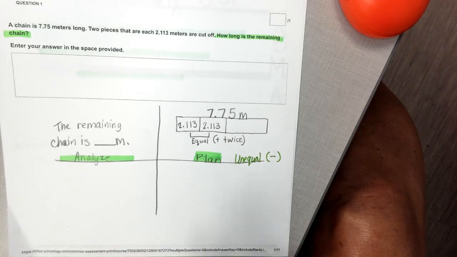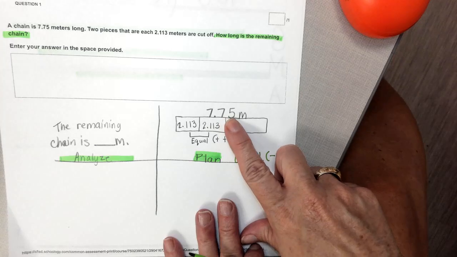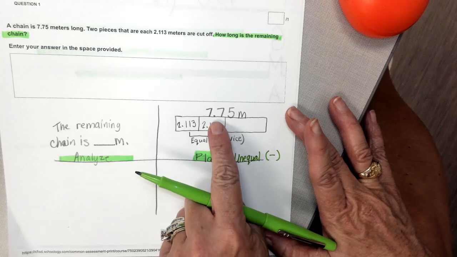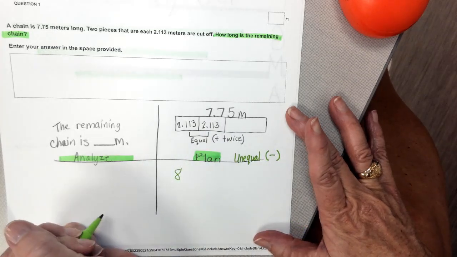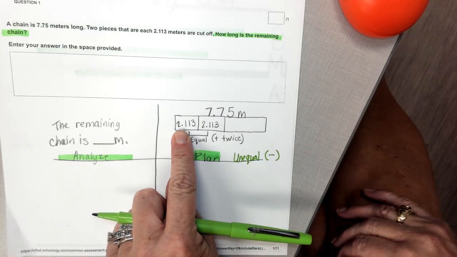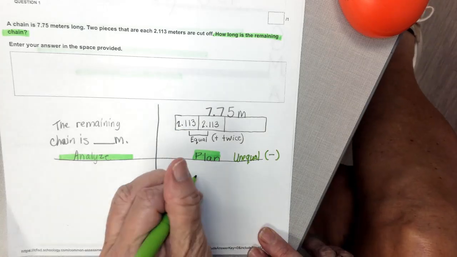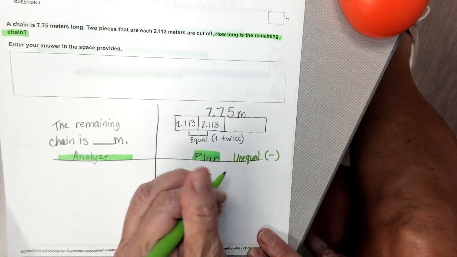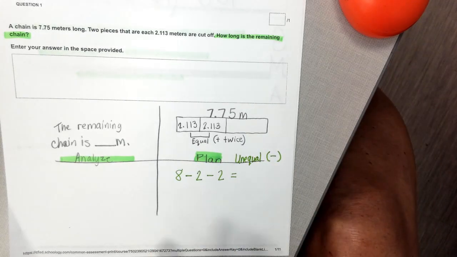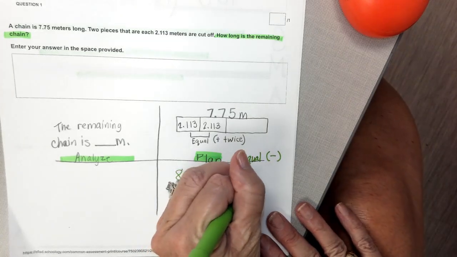So here's what I'm thinking. I'm going to make a quick estimate. If I start with something that's about 7 and 7/500ths, is that closer to 7 or on its way to 8? It's on its way to 8. And I cut some off. The amount that I cut off, is it closer to 2 or on its way to 3? 2. And I cut it again. About how much of this chain is left? Anaya? 4. There's my quick and easy estimate.